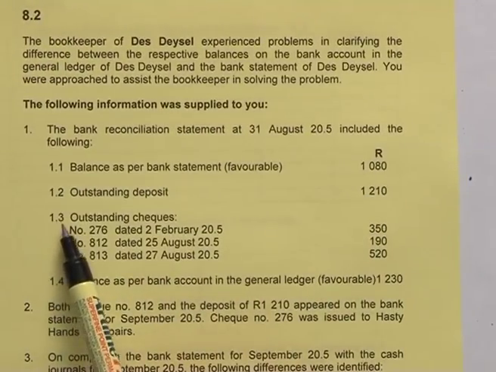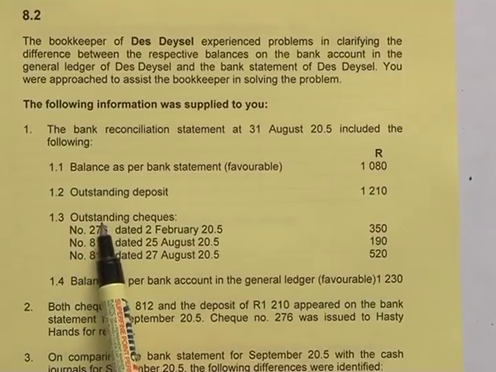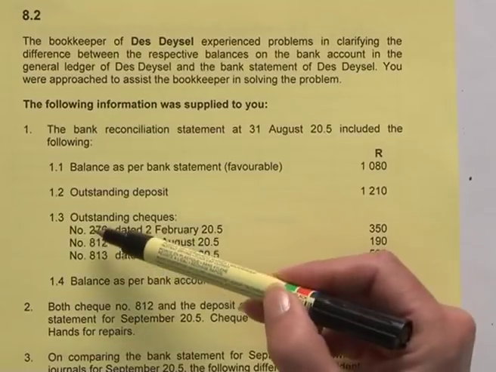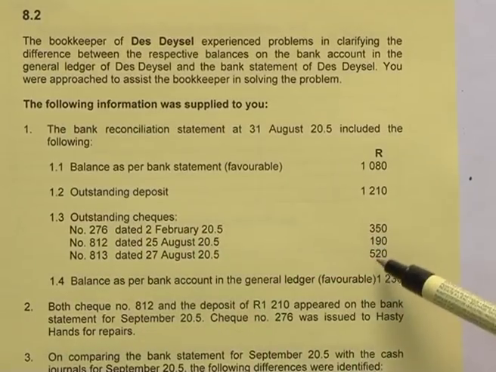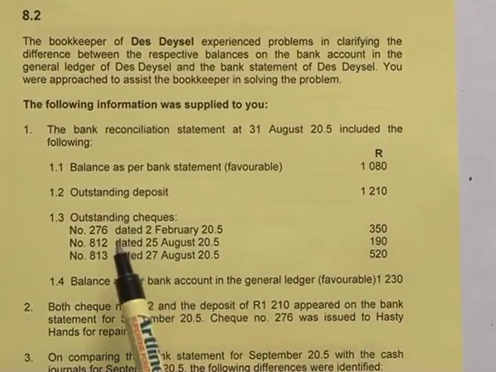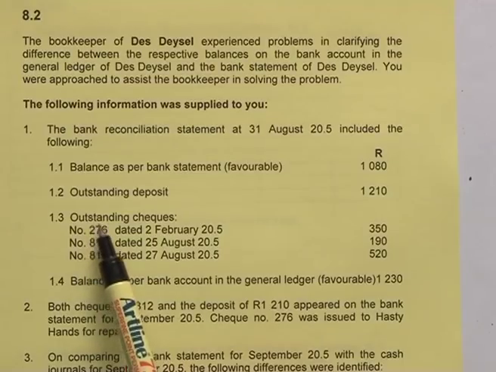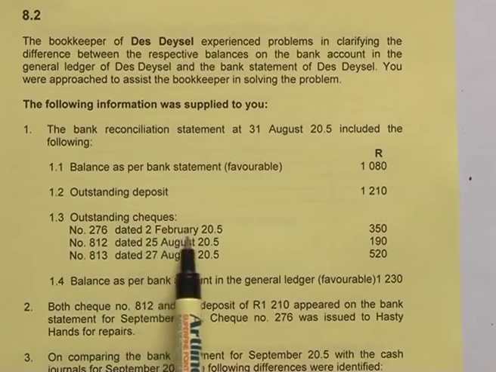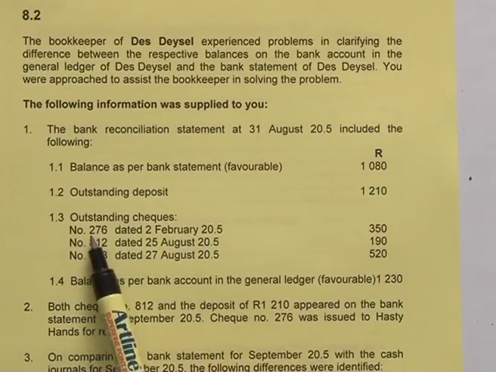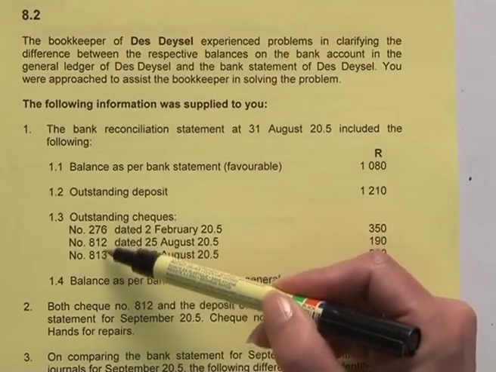In 1.3, we have a similar heading, not outstanding deposit, but outstanding checks. And here they list 3 checks for the amounts outstanding. Now you recall that a check is only valid for 6 months. And if we have a look at outstanding checks with the dates given here, that first check number, 276, it's out of range from the other checks.